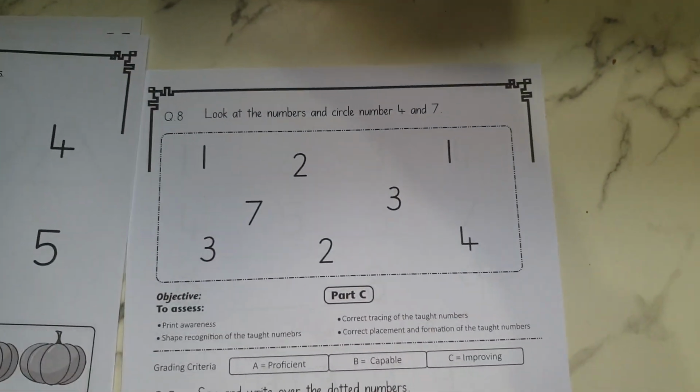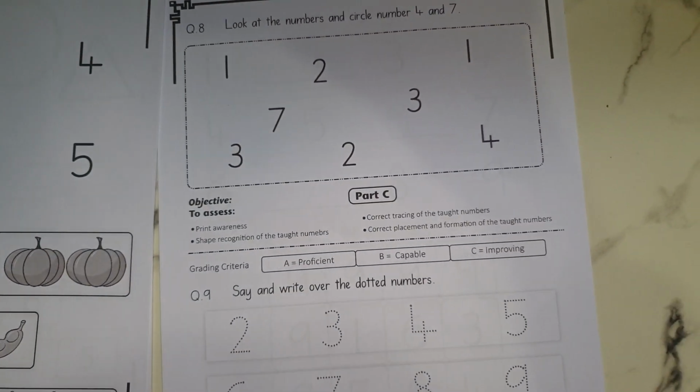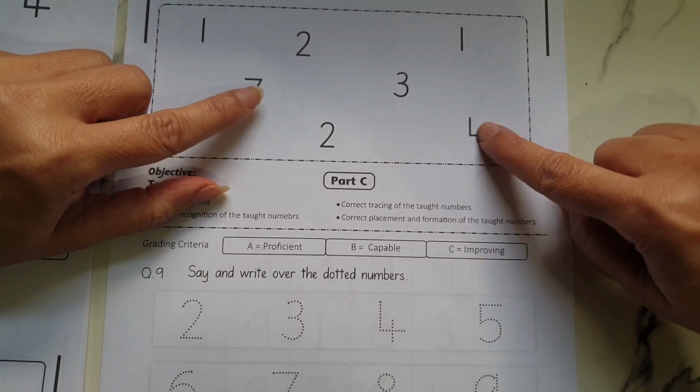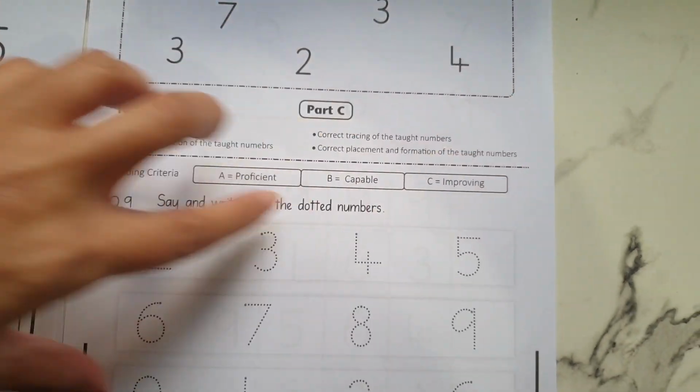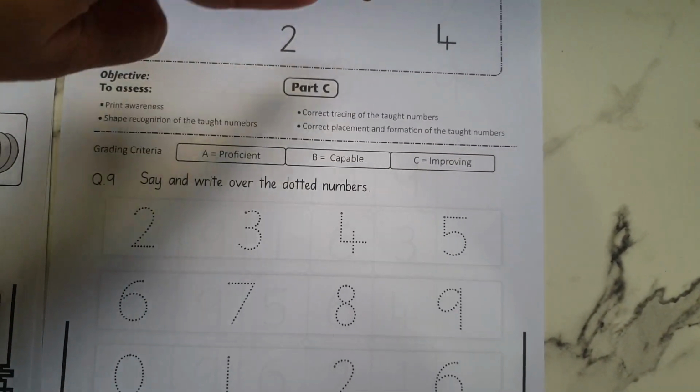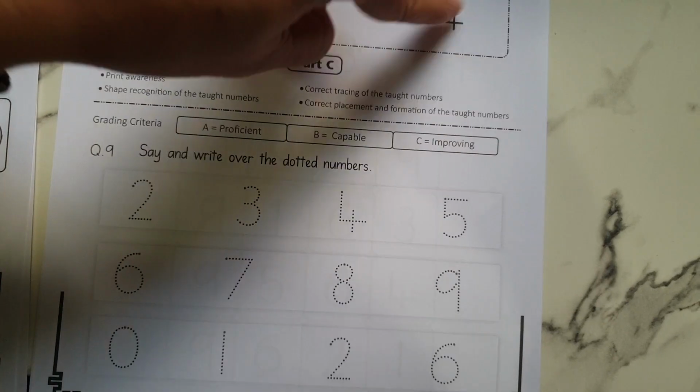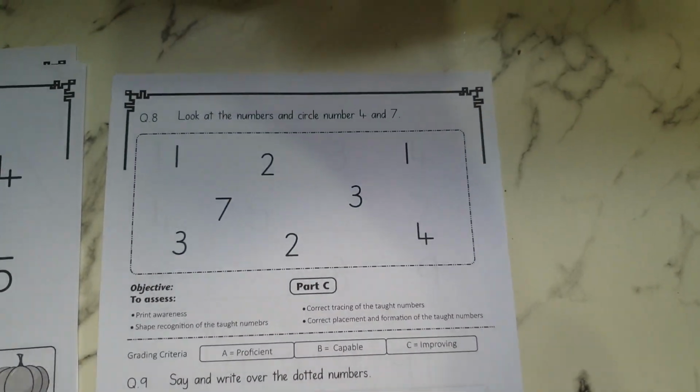Question number 8 is look at the numbers and circle number 4 and 7, visual discrimination and recognition. So they have to encircle these 2 numbers. But first, let them read all the numbers: 1, 2, 3, 2, 3, 7, 1, 4, and then encircle.